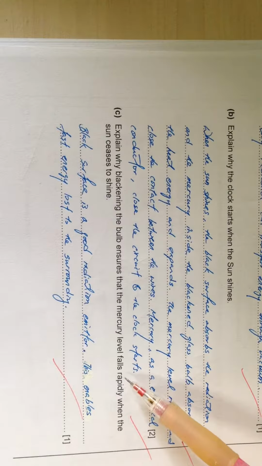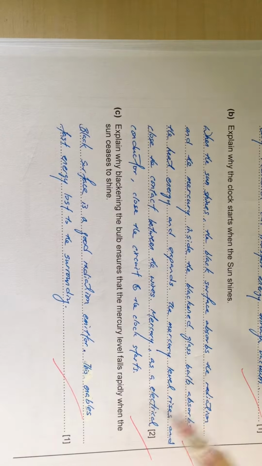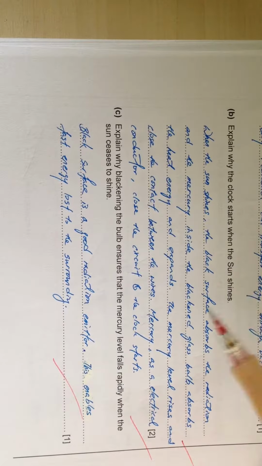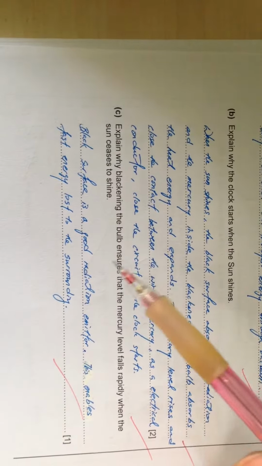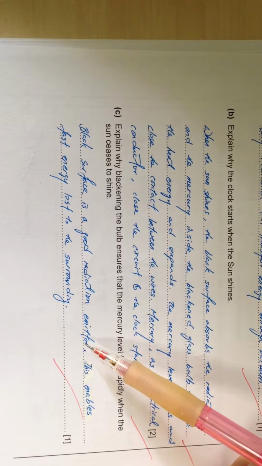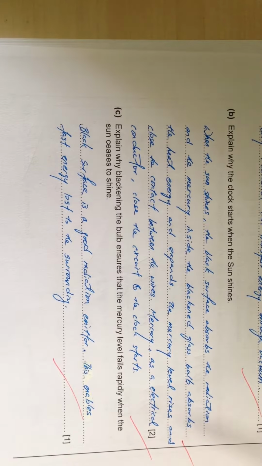So why the blackened bulb? Why does the mercury level fall rapidly? You must be able to identify that the black surface is a good radiation emitter. And because it is a good radiation emitter, it enables a very rapid energy loss to the surrounding when the sun is down.